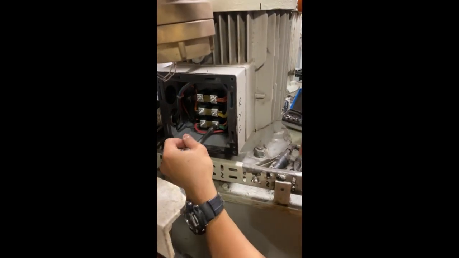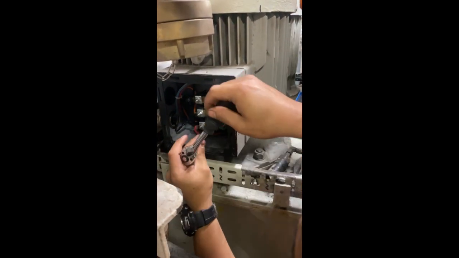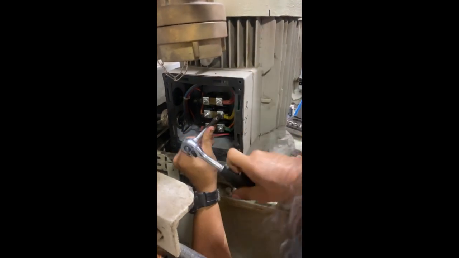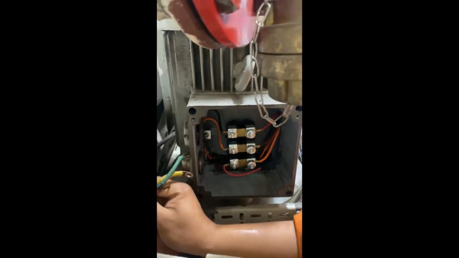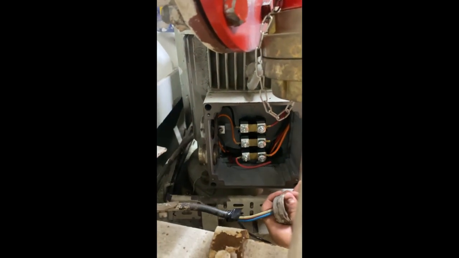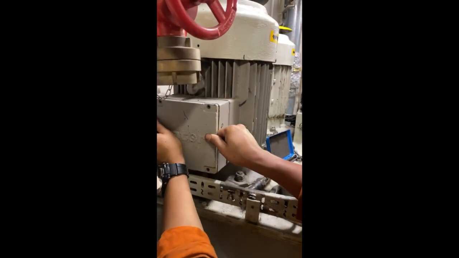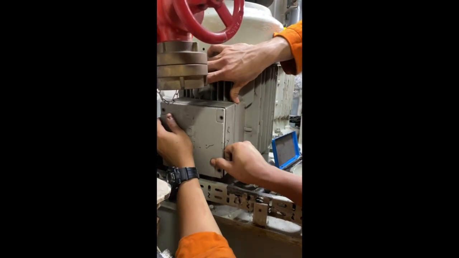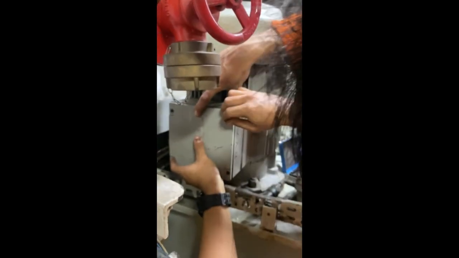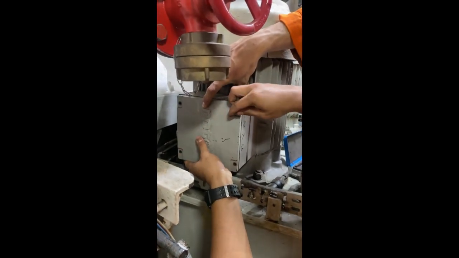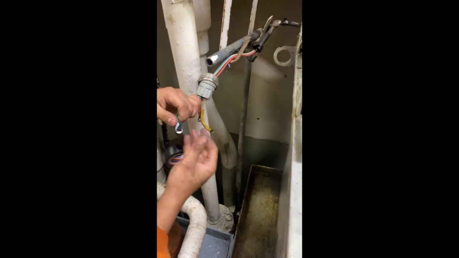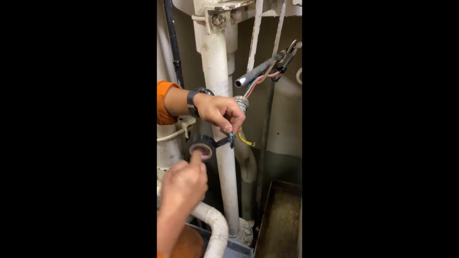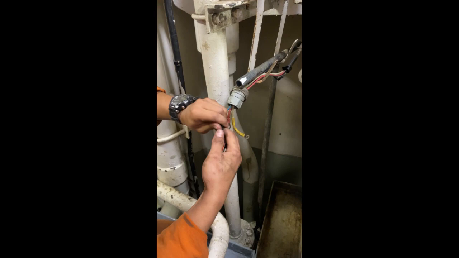After confirming that the voltage is out, start removing the wire. And don't forget to put back the cover for the protection of your connection box. For safety reason, always make sure to put tape to your supply line.